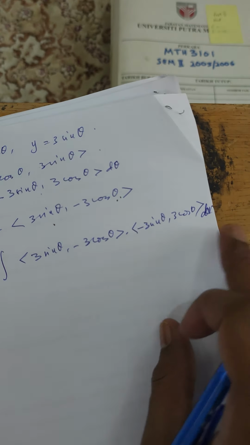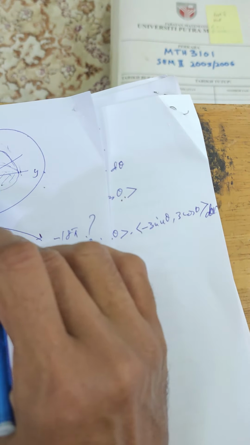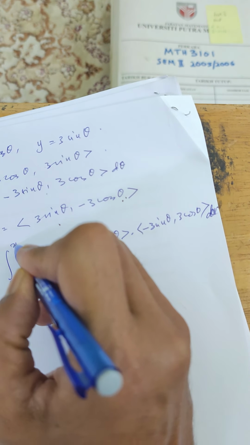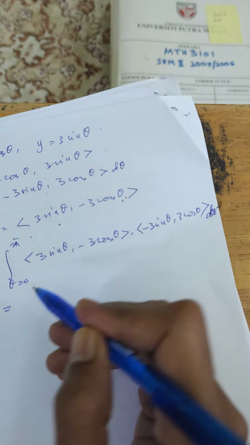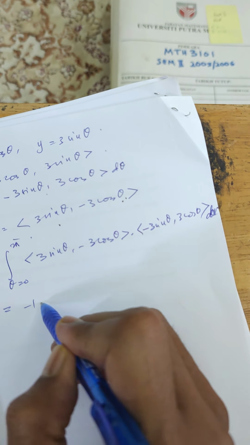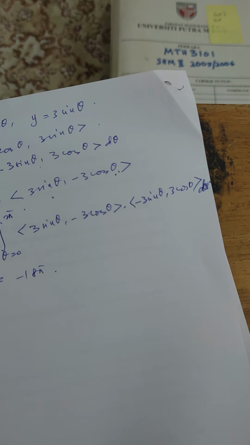Since we integrate over theta, and we have a full circle here, theta goes from 0 to 2 pi. It is much easier, and this gives you minus 18 pi. So you get basically the same solution.